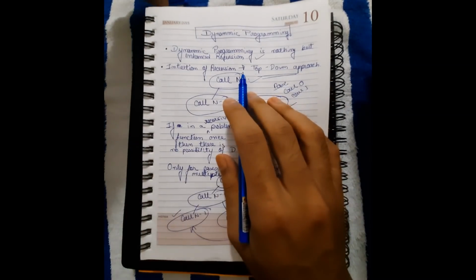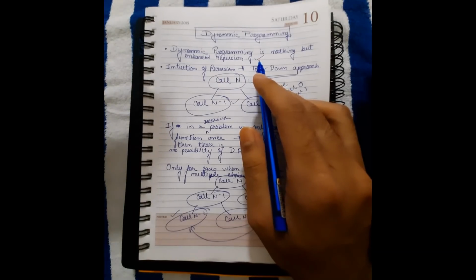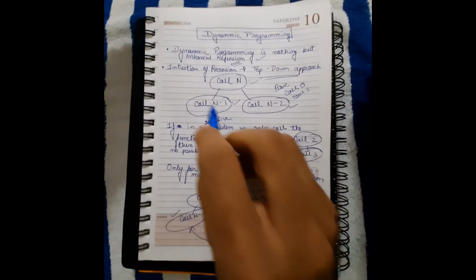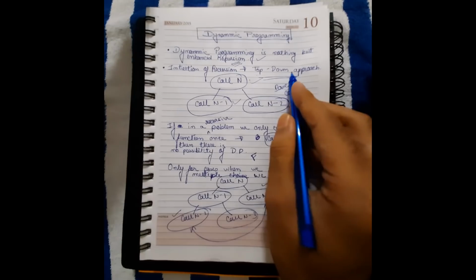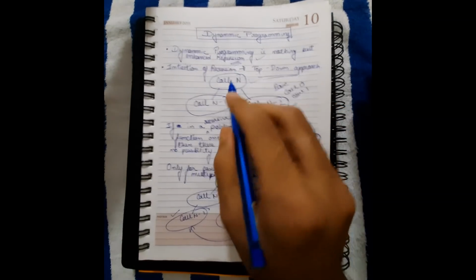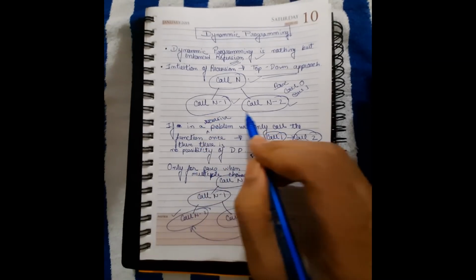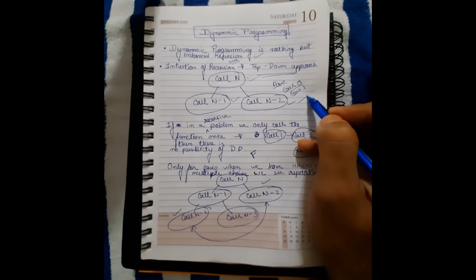So what is dynamic programming? Dynamic programming is nothing but an enhanced form of recursion. Since recursion is really important for dynamic programming, let's understand the intuition behind recursion. Recursion generally works with a top-down approach. We start with call n-1 and then move our way down from call n-1, call n-2 to the base case, which is generally call 0, call 1.